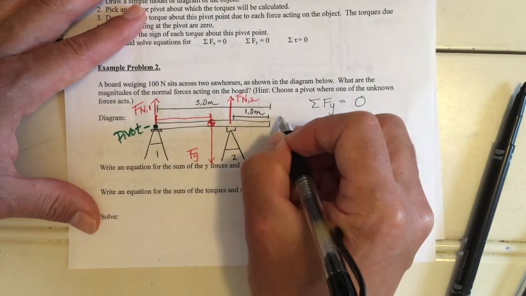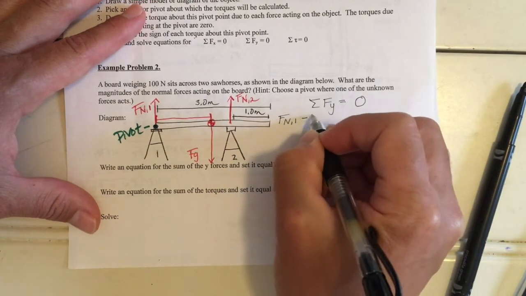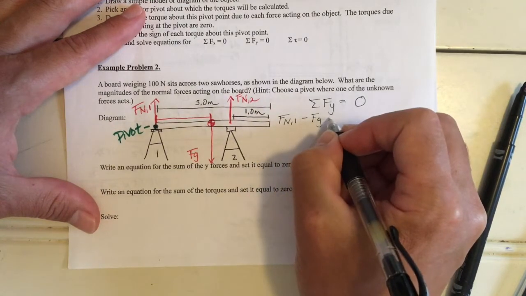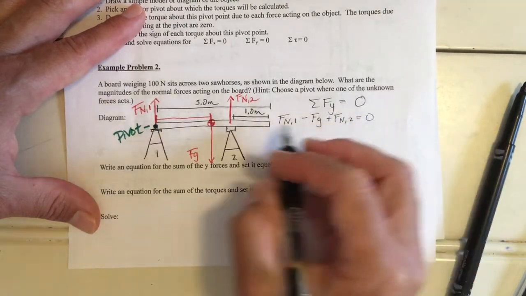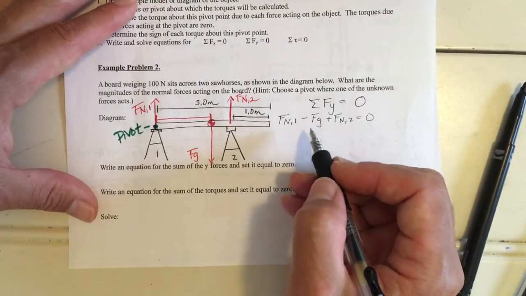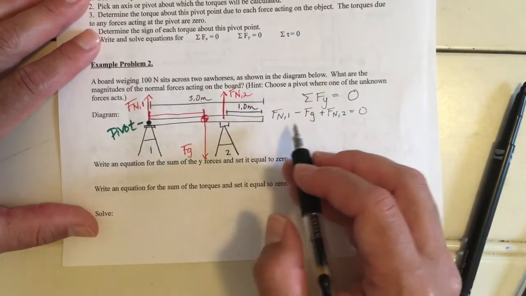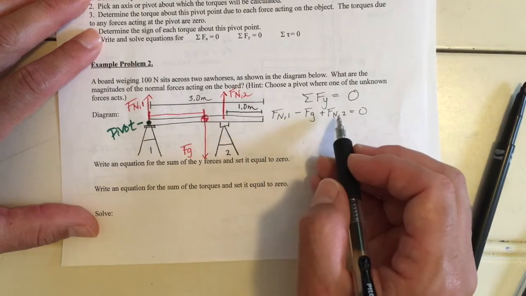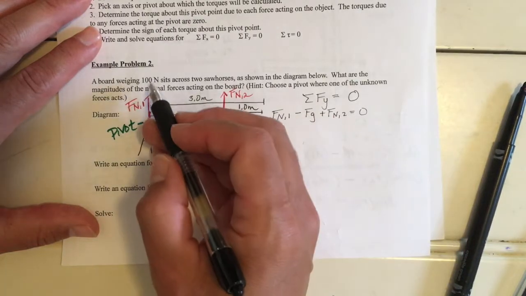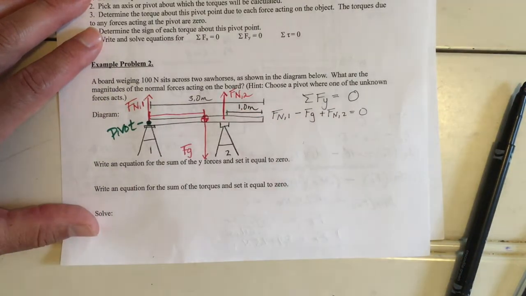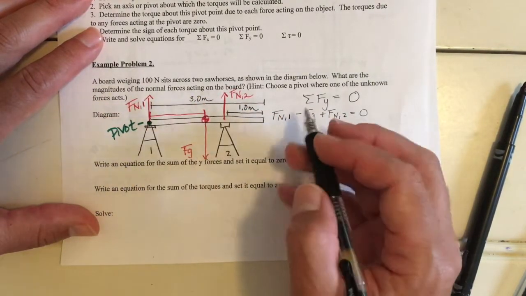All right, so then our Fn1 is a positive y force, Fg is a negative y force, and Fn2 is a positive y force. Do I have to write all my positive forces first? No, but sometimes I like to do that just because it makes the problem seem easier. All right, so we don't know Fn1, we don't know Fn2, but we do know force gravity, board weighing 100 newtons, so there we go. It's already in newtons, we don't multiply by g, right? That's if they gave us kilograms of the mass, but they didn't, they already multiplied by g.